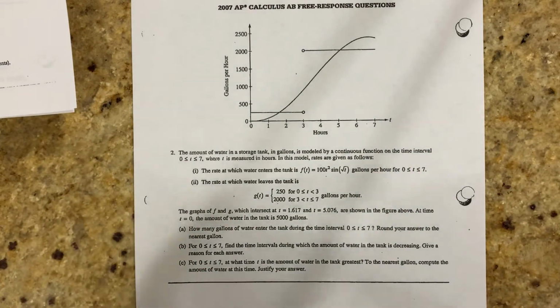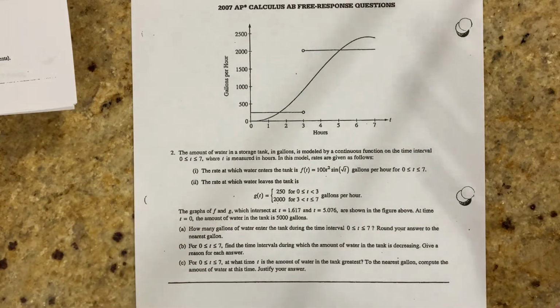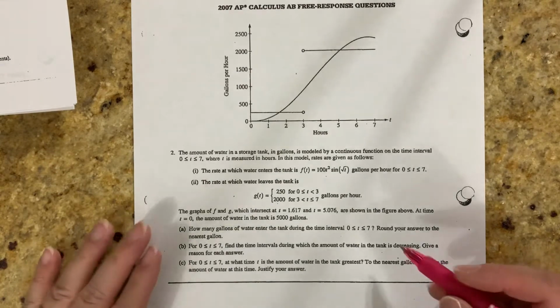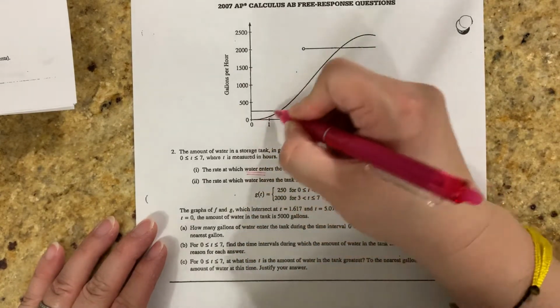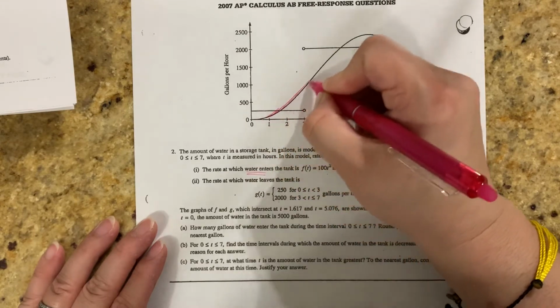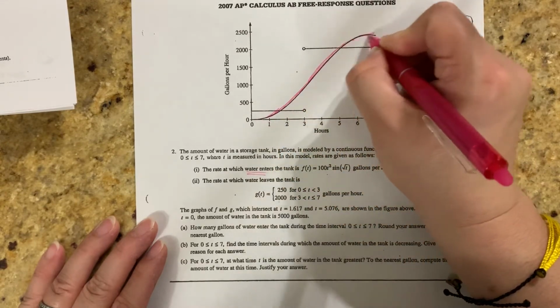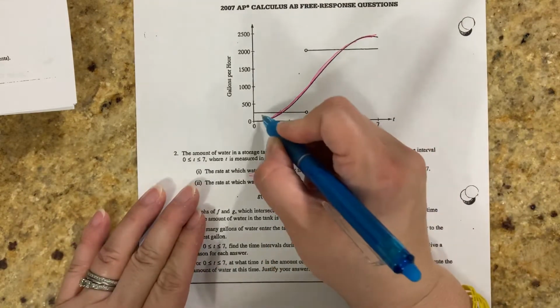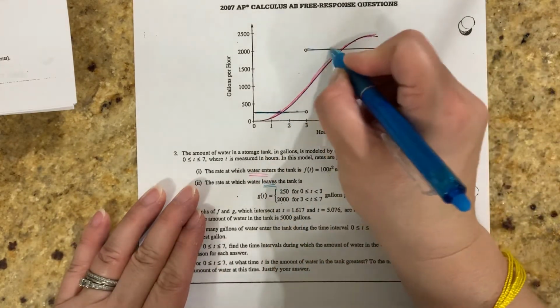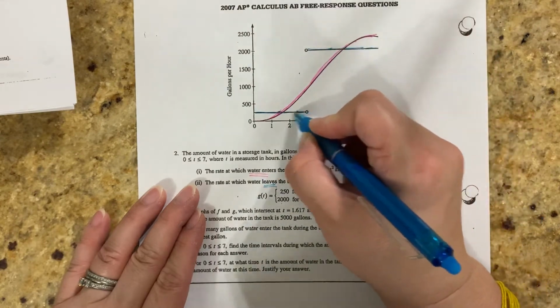So for this particular problem, I would strongly suggest you color code this so you can see the relationship between these. So water is coming in at F of T. This is the water coming in. This is my pink. All right, this is water entering the tank. So water is leaving. This is my water leaving function, okay?